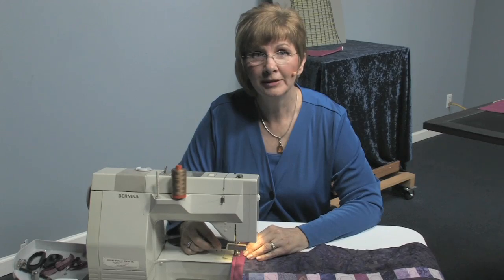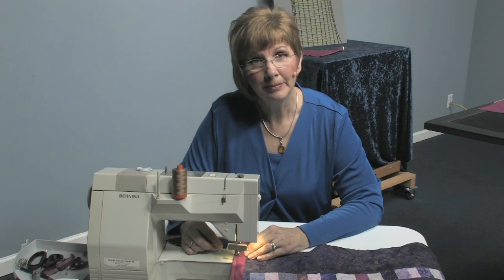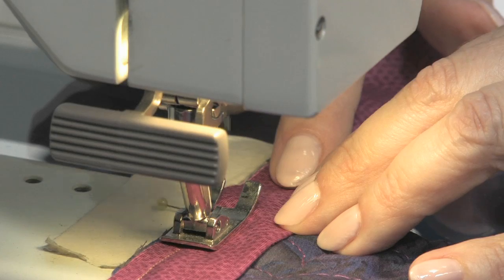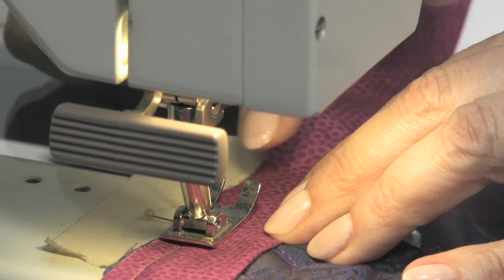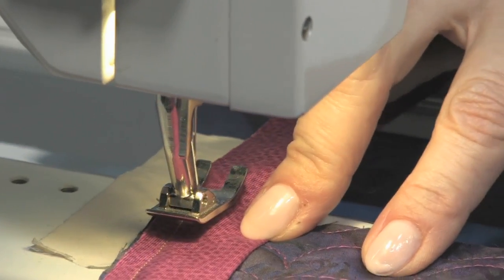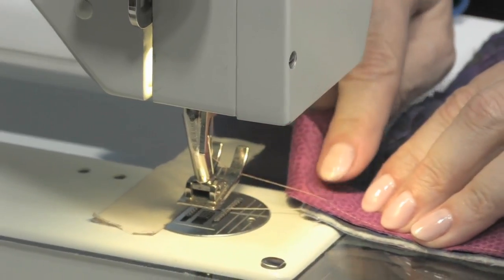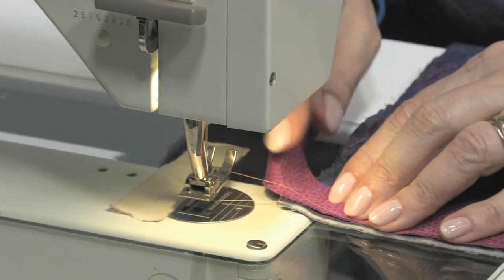I'm going to stop sewing 1/4 of an inch from the corner. You can use a pin to help you know exactly where to stop. Now you're going to turn the quilt around, and I don't cut these threads in between.